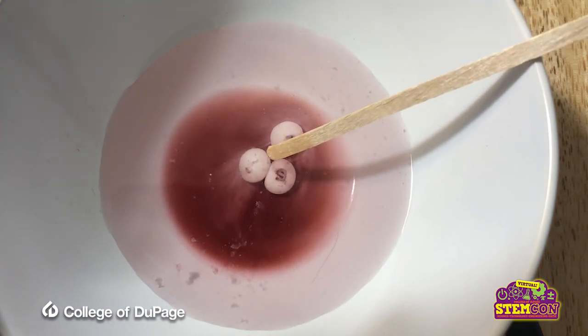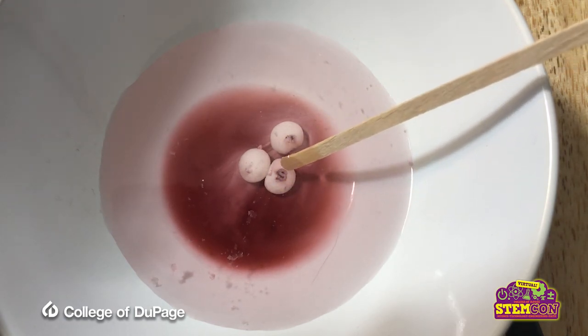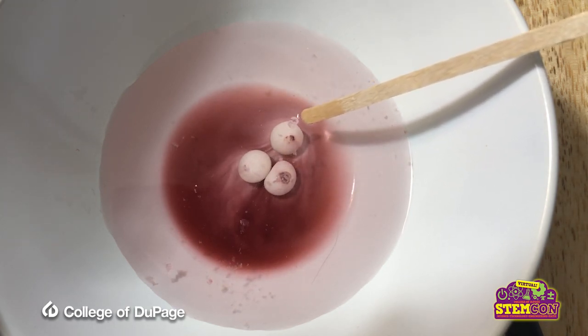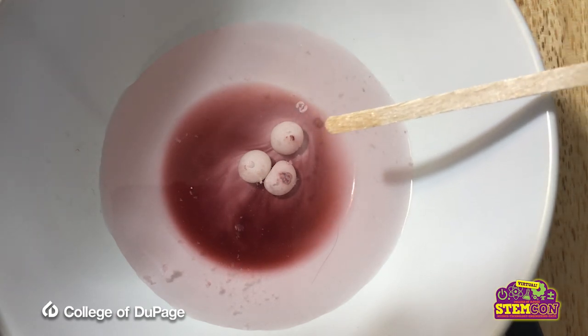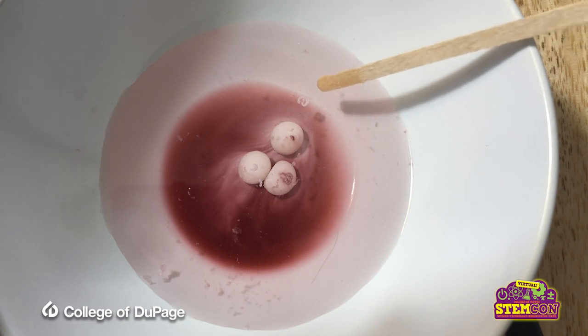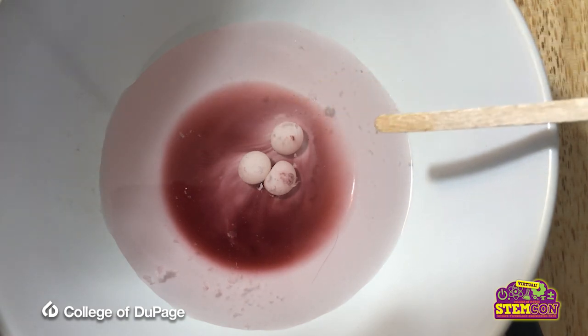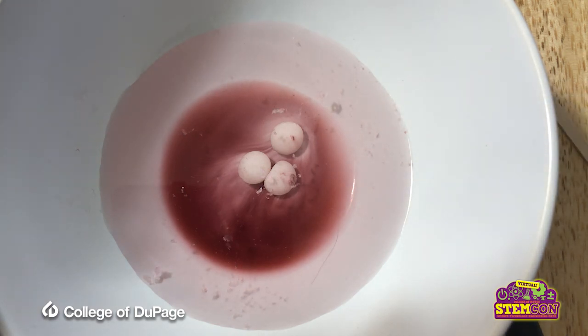If you wait long enough, you'll see it comes off in little pieces. And see, there's the S floated away right there. That right there is a little waxy piece, and that is the insoluble part of the candy. That's an example of soluble versus insoluble.